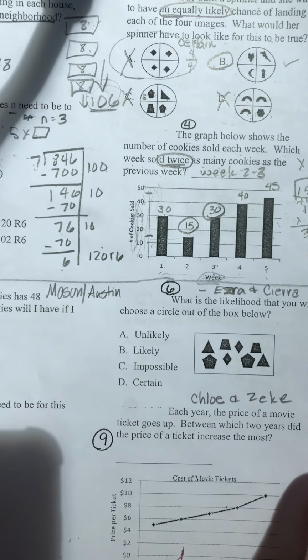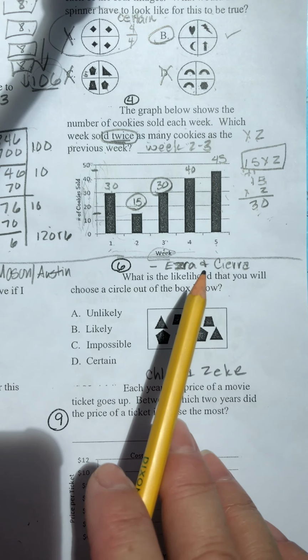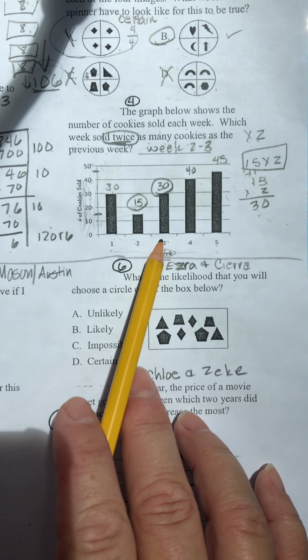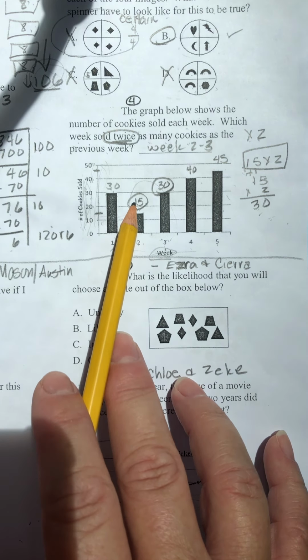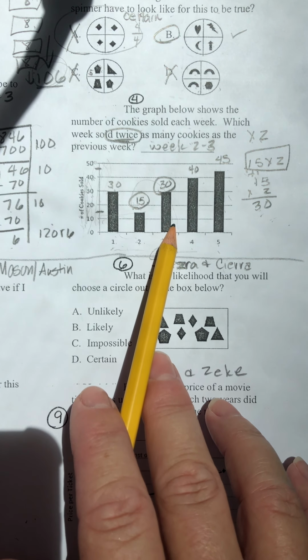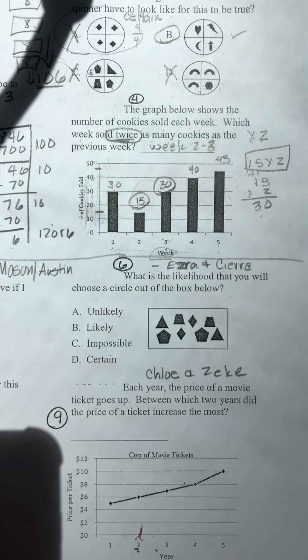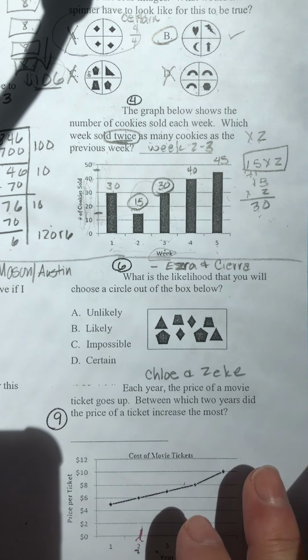It's kind of important. But you can always do the math out. So our answer would be between week 2 and 3. Week 3 sold twice as many as the week before.